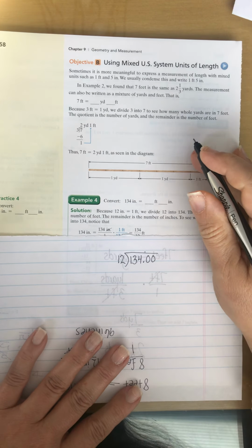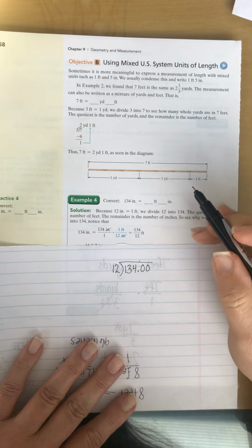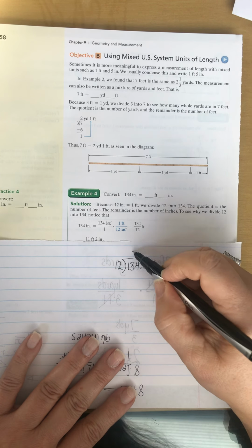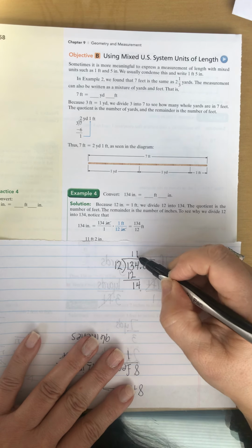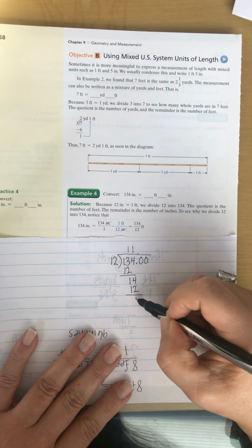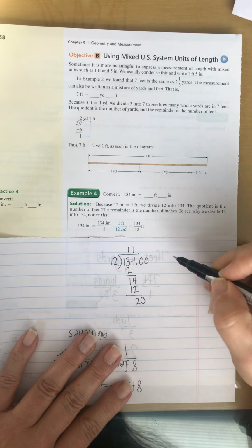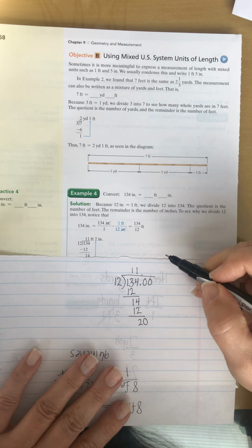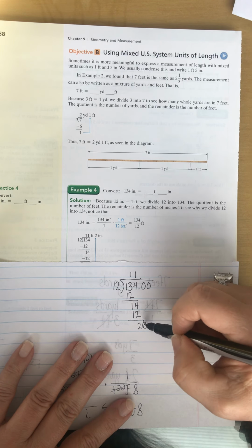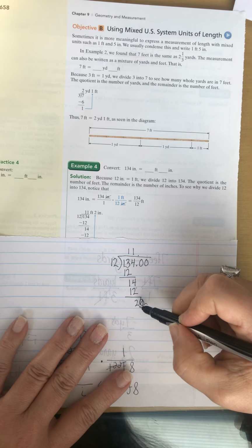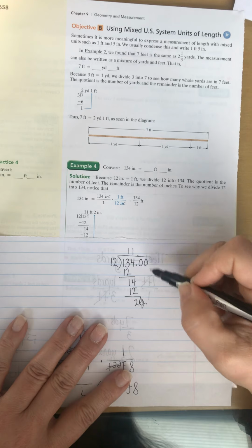Okay, so 12 goes into 13 one time. 12 goes into 14 one time. We're just doing the math here. Now, when we subtracted, we got 2 left over. We're not gonna do the decimal.